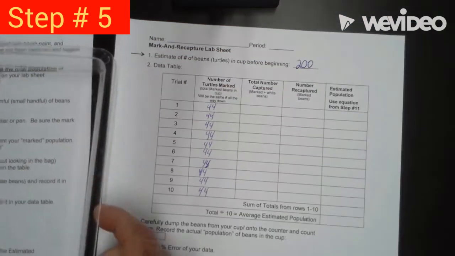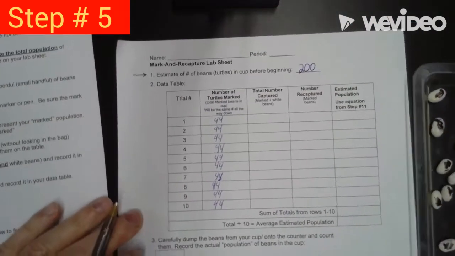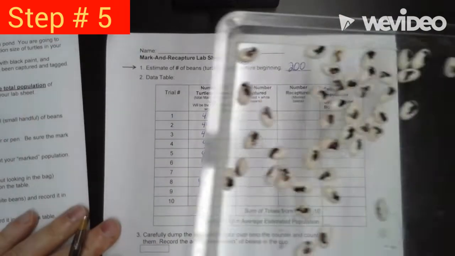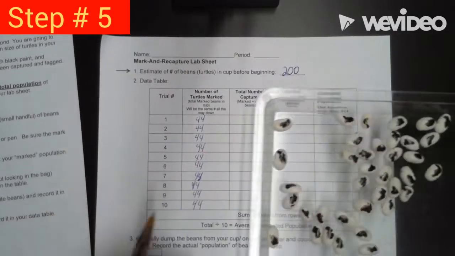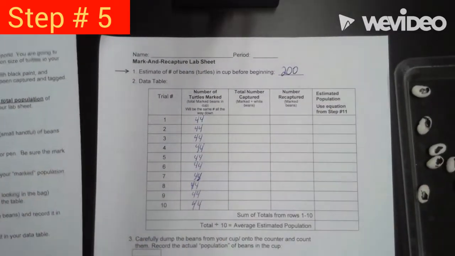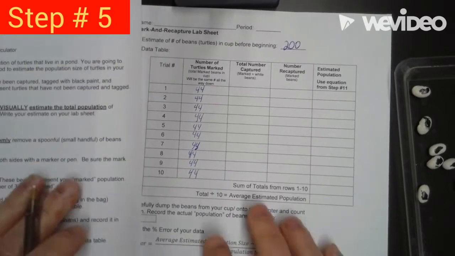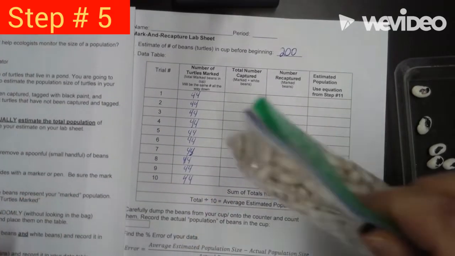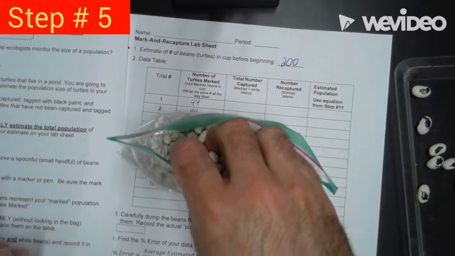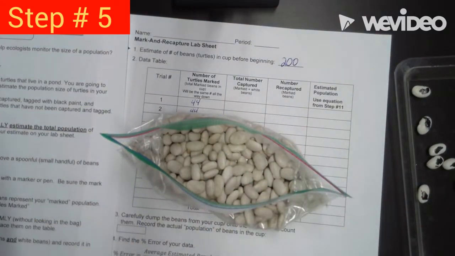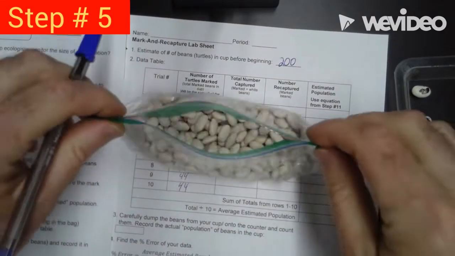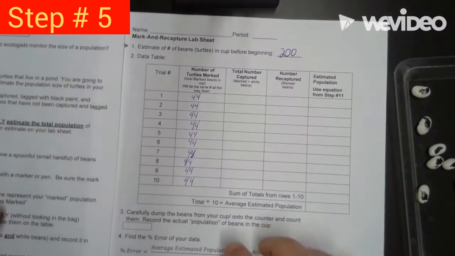I'll give you a little heads up. If you try to grab fewer beans, thinking that's going to help speed up this process, it might save you some time, but your numbers are going to be a little bit off. So grab a good sample size like that. I did a small handful. 44 seemed pretty good as far as the size in my hand, so that was pretty good.